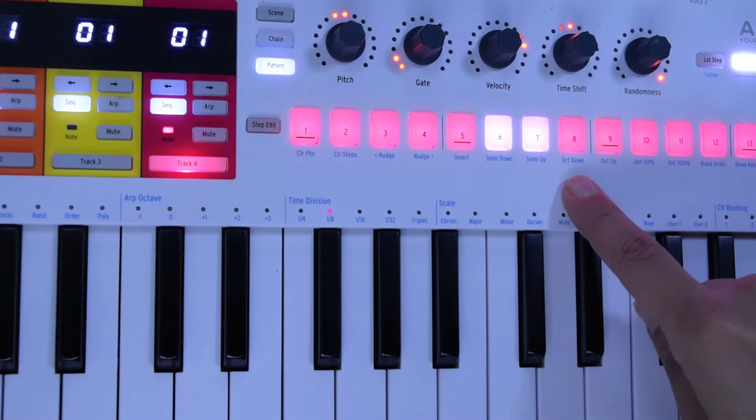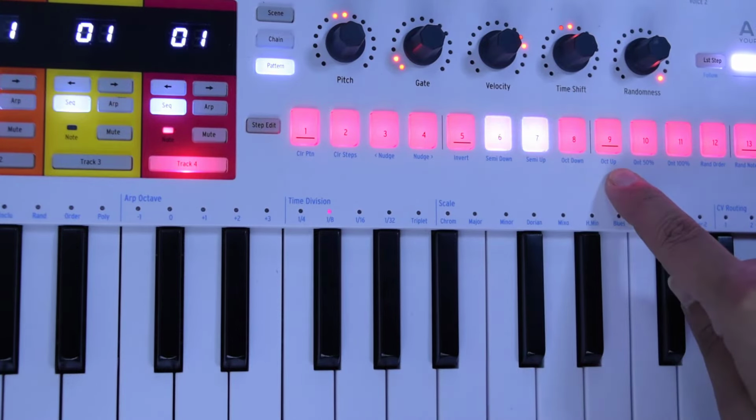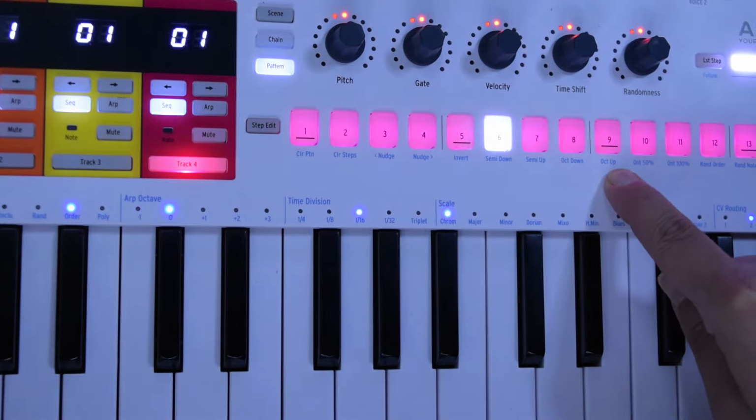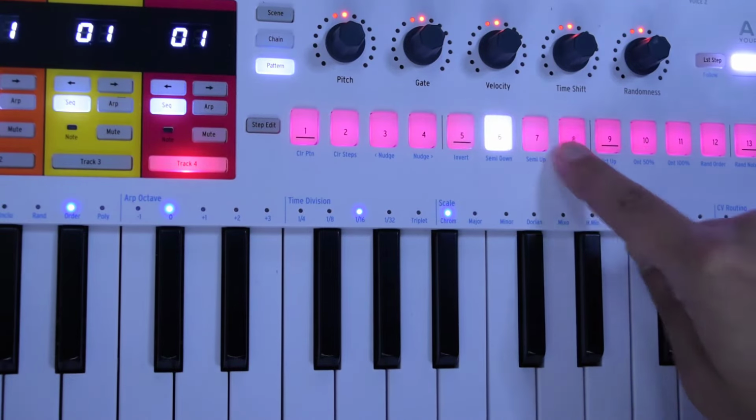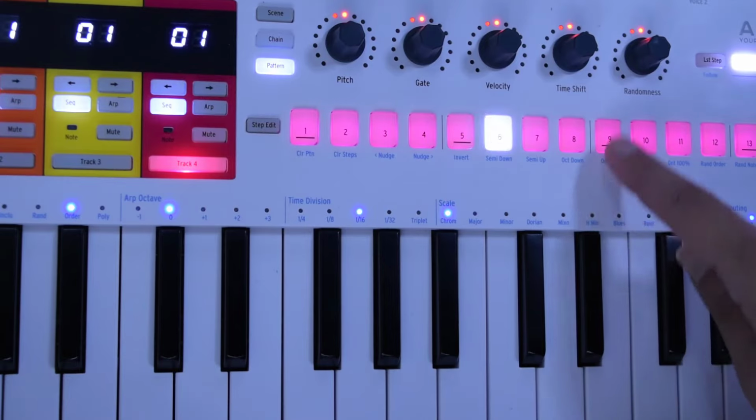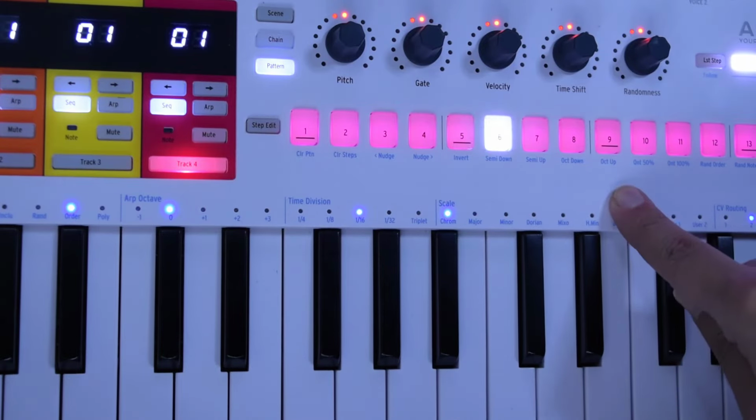Now, the next ones are going to be the octave down and the octave up. I'm going to hold the shift, and I can just shift everything one octave down, 2 octaves, and then we can just go octave up.